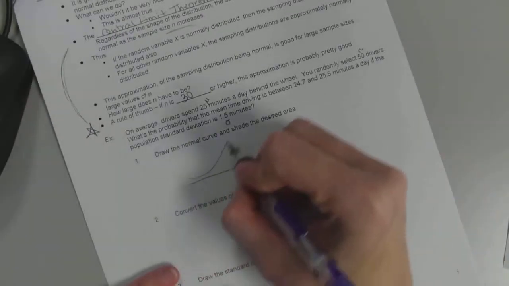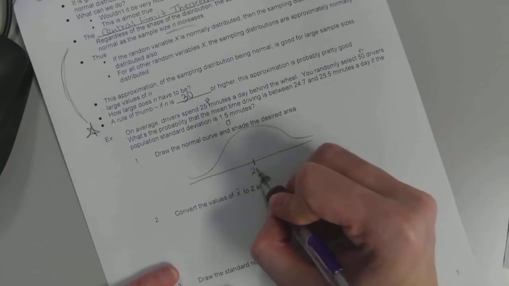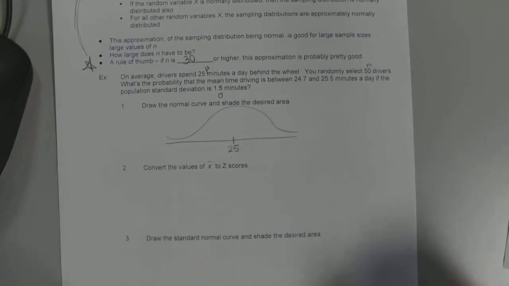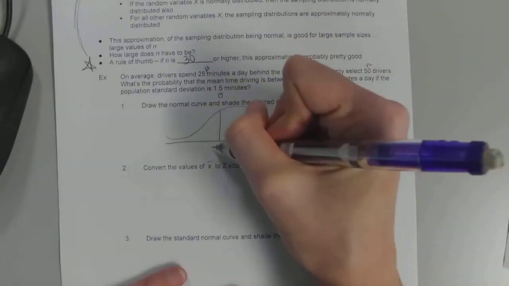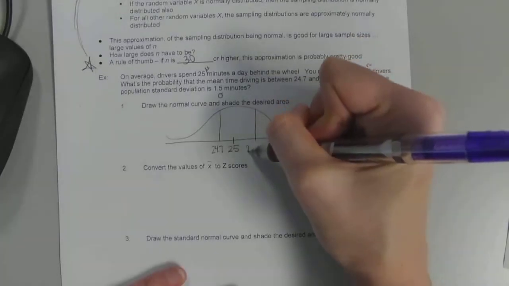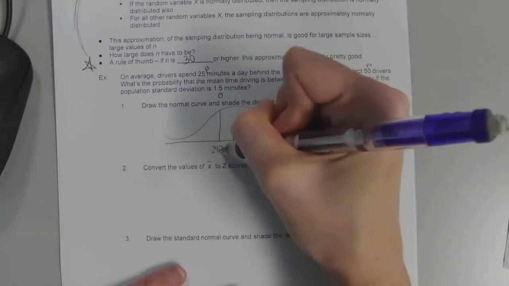So let's go ahead and draw our normal curve, guys. Remember, your normal curve is your everyday real life values. So the mean of 25 minutes is going to be right there in the middle. And we care about, this is so weird, 24.7 to 25.5. So 0.3 of a minute to the left, and half a minute to the right. So it doesn't seem like a very big range.